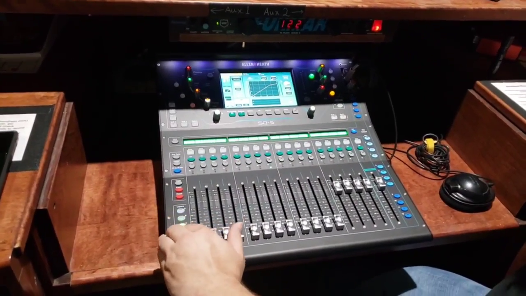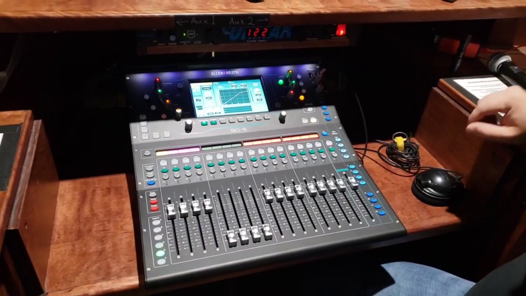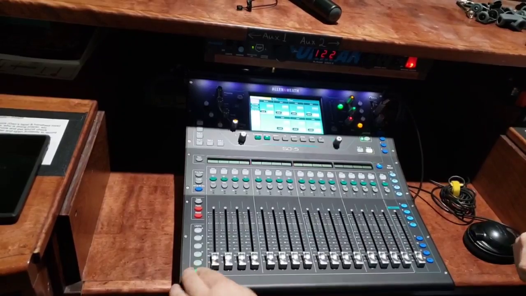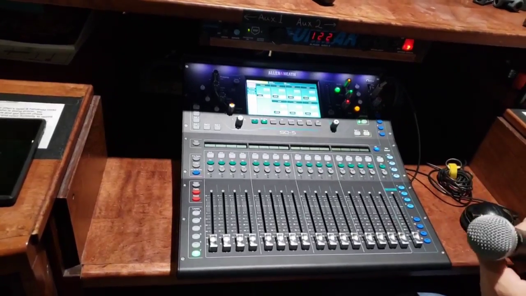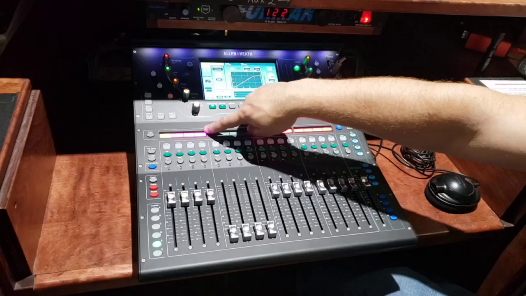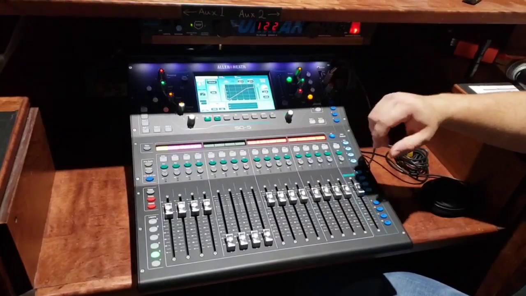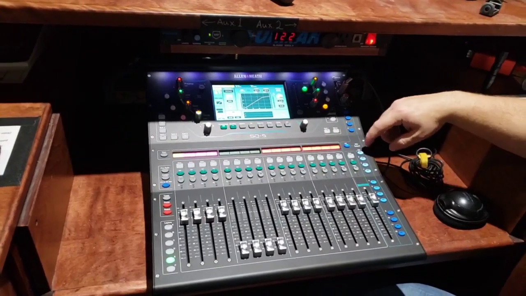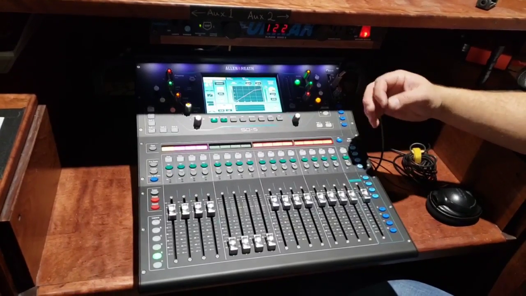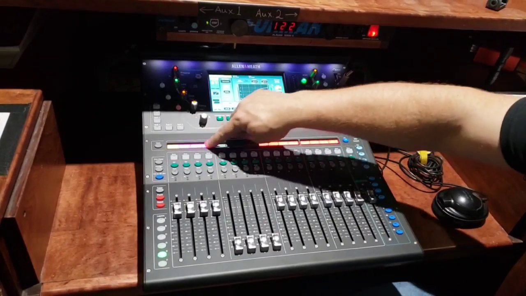Then what we have, page E by default, you have some matrices. Page F by default's empty. What a matrice is, it's basically an aux that you can route buses into. And by buses, I mean an aux itself, the mains is a bus. Any of those you can route into a matrice.